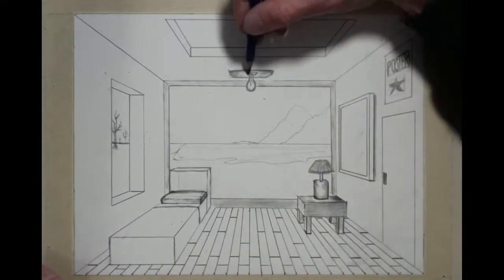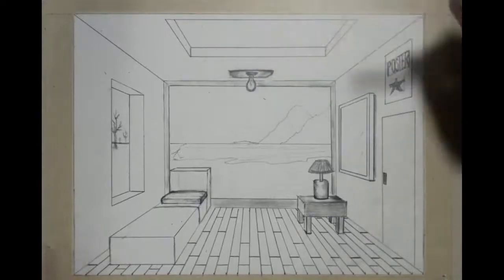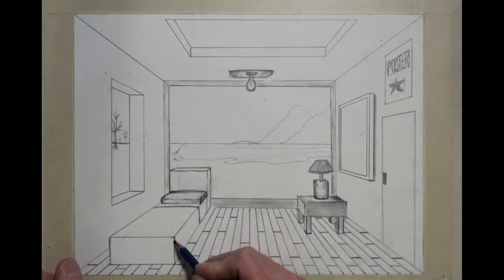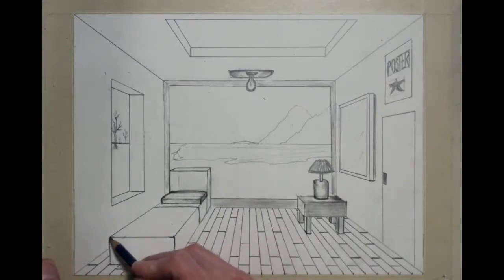So we're just going to add some dark values to the sides and then just leave this middle portion so that it has that highlight to it. The bed, I can probably round these edges a little bit. I think we talked about that in the video on Zoom. Think about your values on the bed also.